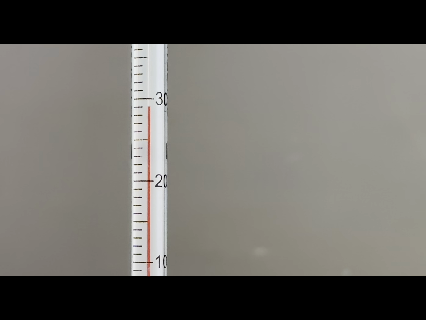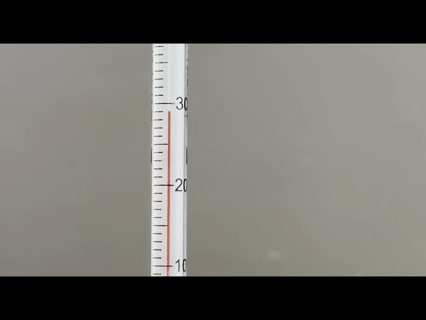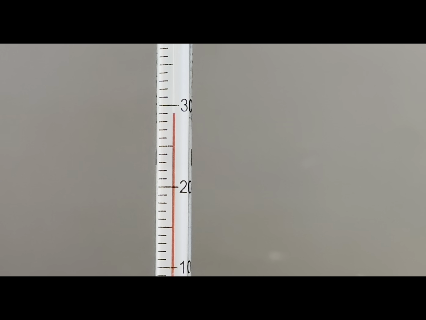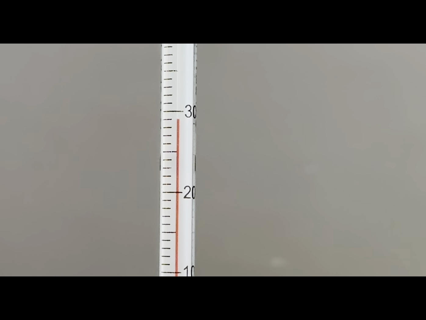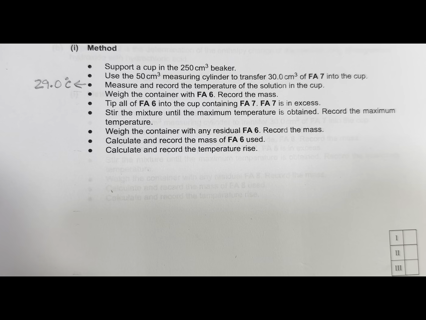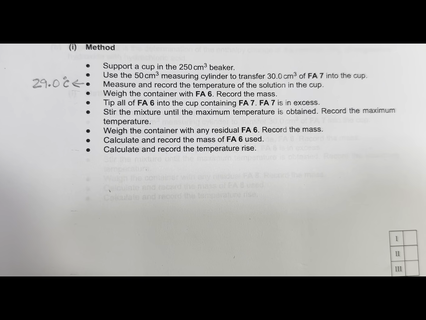Therefore, we have to record every temperature to 1 decimal place, ending at either 0.0 or 0.5. In this case, the temperature is exactly 29.0.